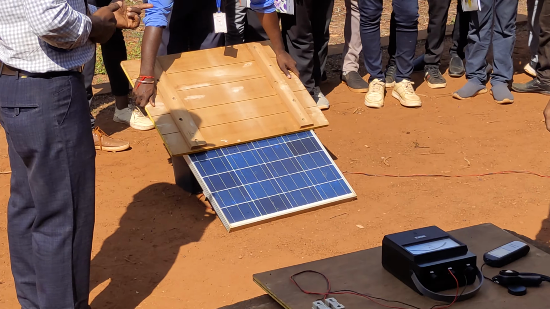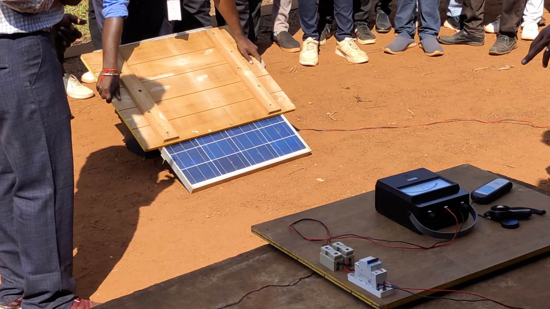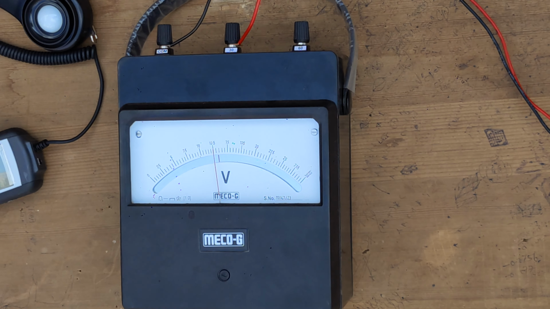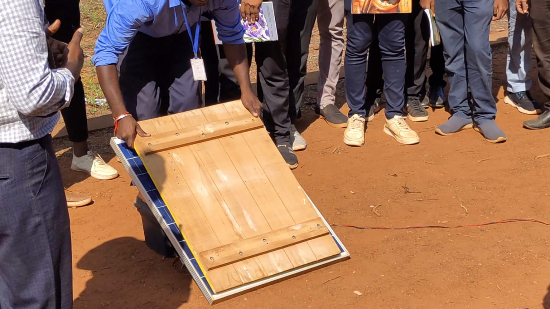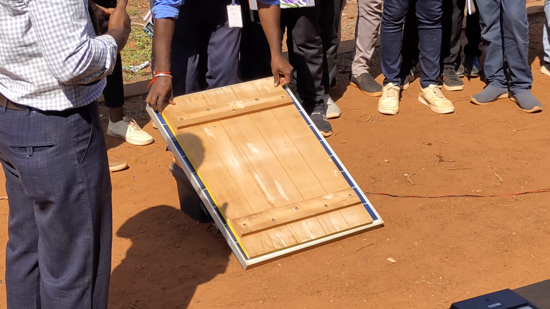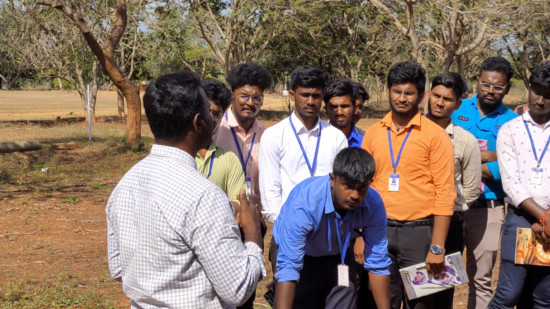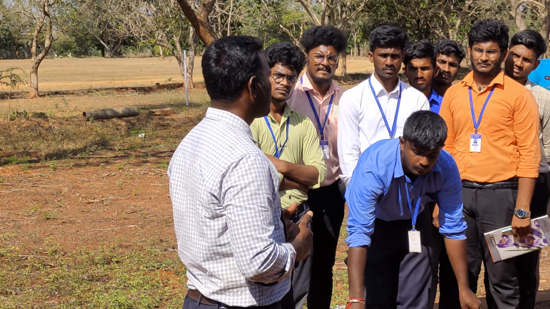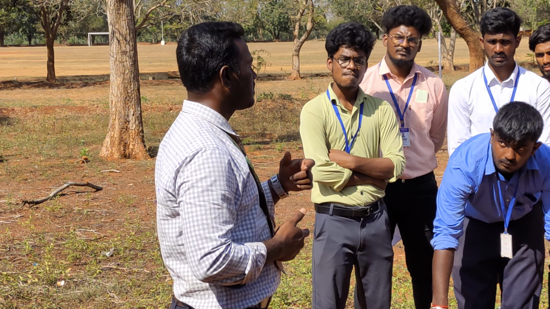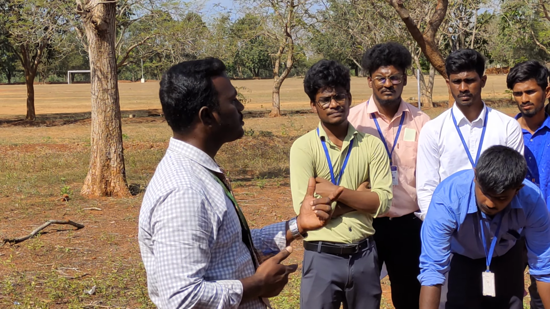If you provide 75% shading, the output decreases further. At 100% shading, meaning night time when there is no light, theoretically the output voltage should be 0. But practically, during night time it will also generate a minimum voltage of 1 or 2 volts, from the intensity of the moonlight, isn't it? So the panel will generate a minimum voltage during the night time, which may vary from 0 to 2 volts.